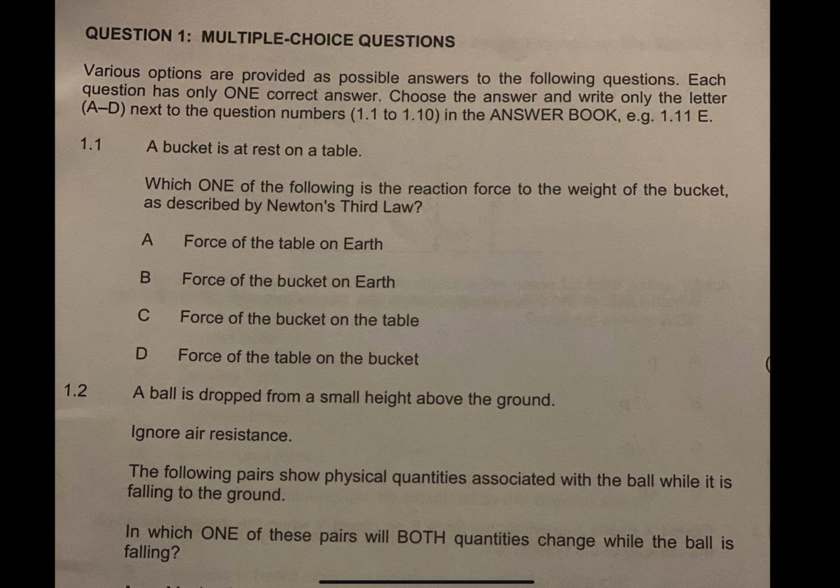A bucket is at rest on a table. Which one of the following is the reaction force of the weight of the bucket as described by Newton's third law?